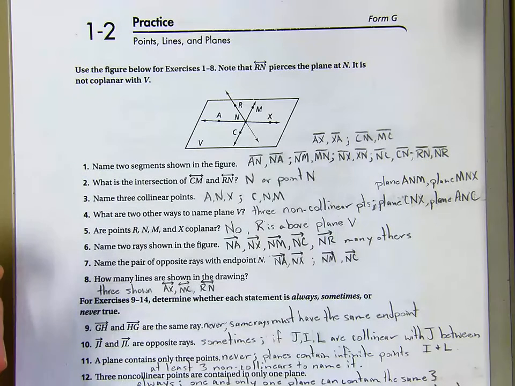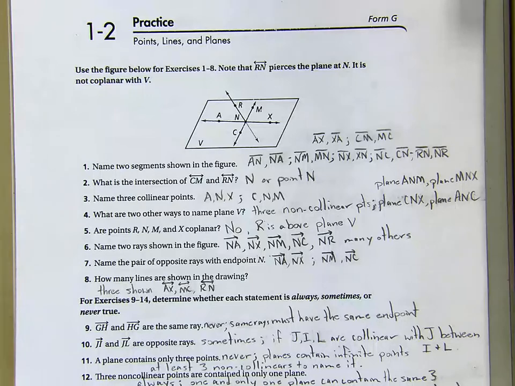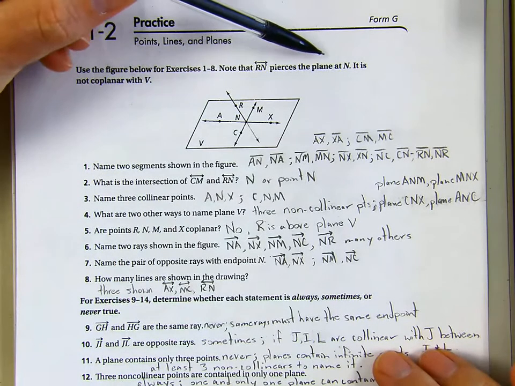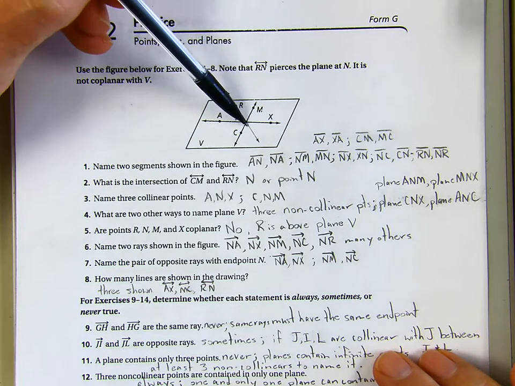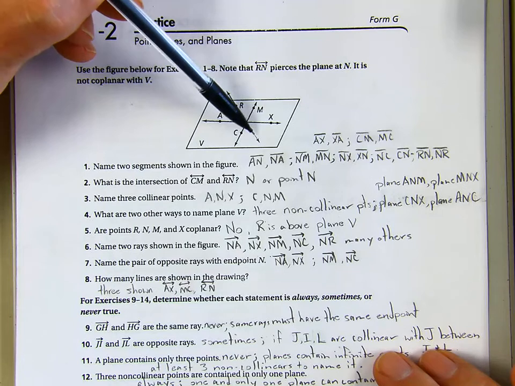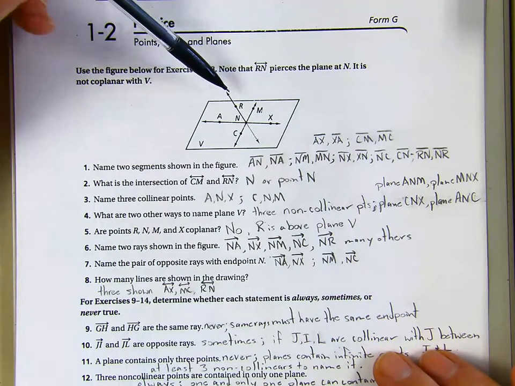2 points, lines, and planes. The instructions say use the figure below for exercises 1 through 8. Note that line RN pierces the plane at N, so it's passing through it. See those dotted lines? So R is above the plane. It's not showing a point below it, but that dotted line means it's behind it. So since it pierces it, R is above it.